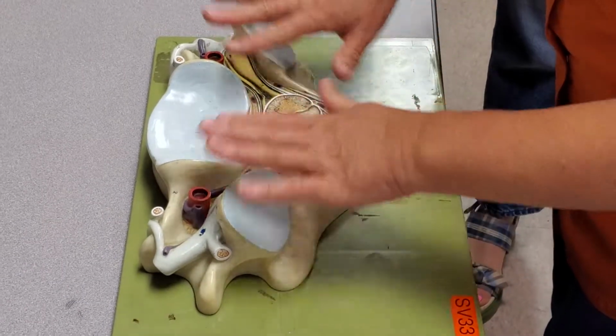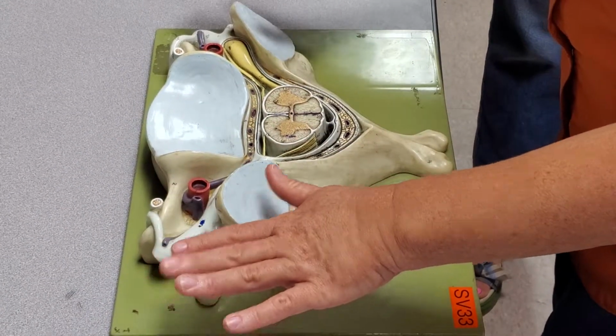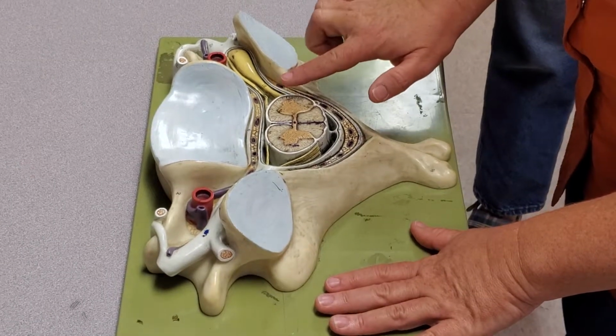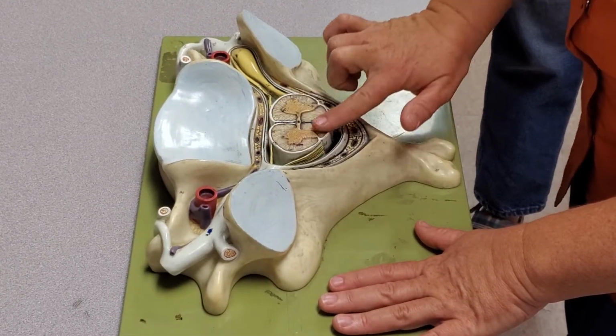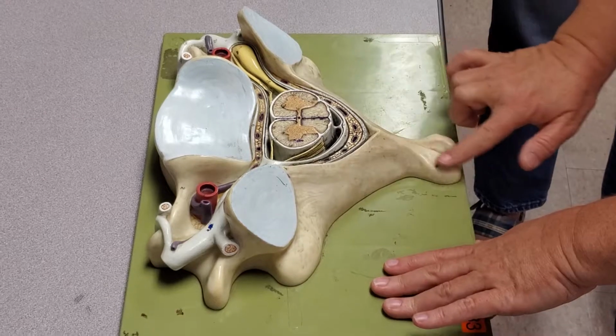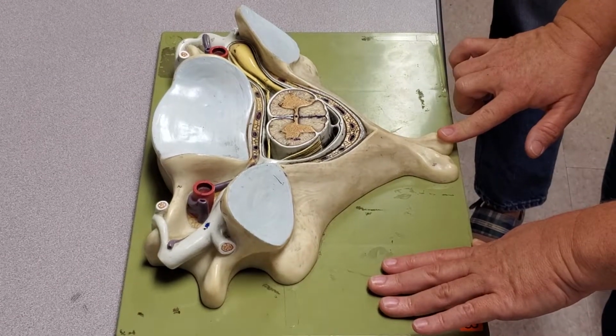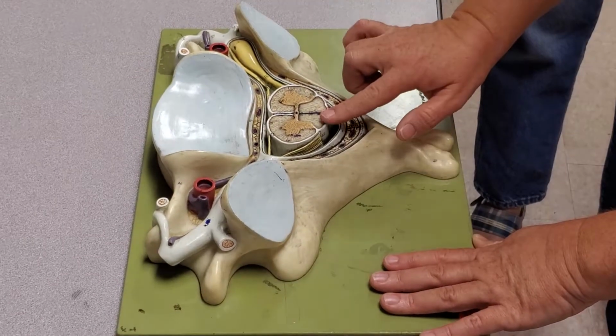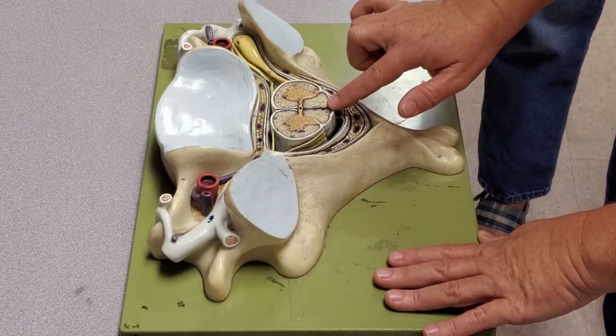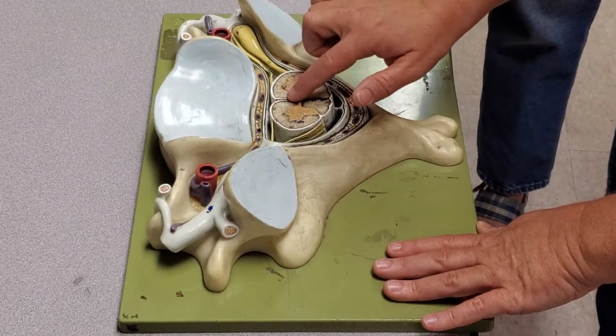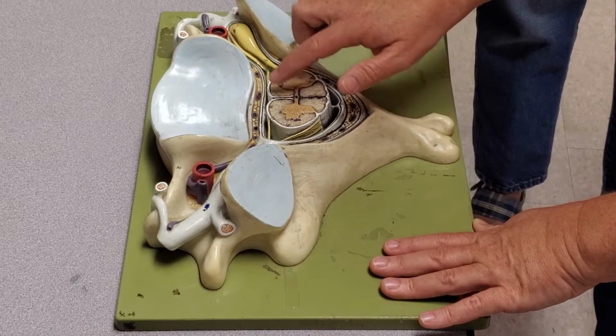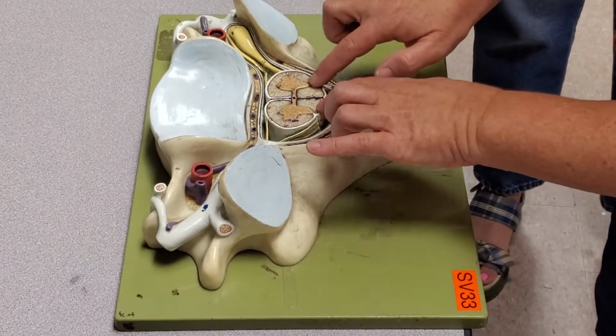Cross-section of the spinal cord showing the nerves and the roots. So here is our spinal cord. You can tell this is the posterior side because we've got the posterior side of the vertebra here. So this is the posterior median sulcus and the anterior median fissure here. This is the gray matter surrounded by the white matter.